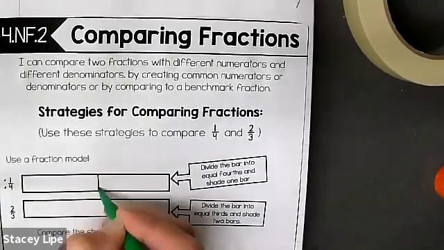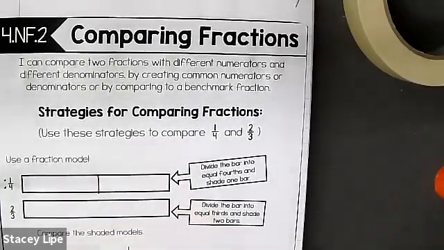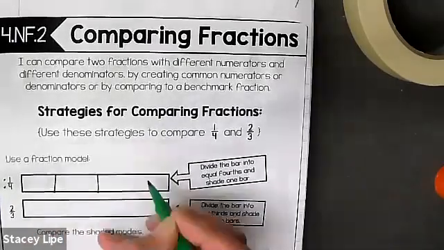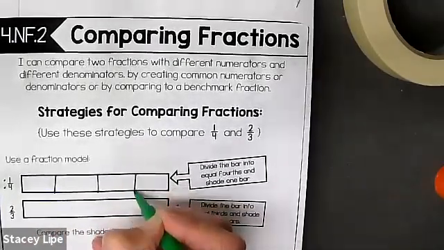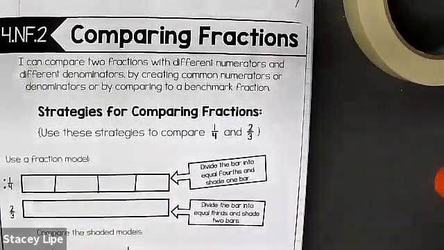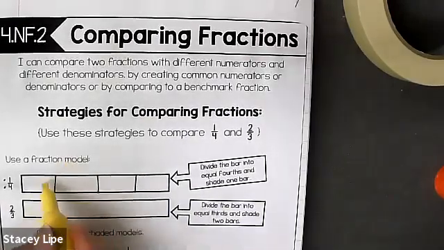I'm kind of sideways on this, so that's about center. Now that I have 2 equal parts, I can divide each of those into 2 equal parts. And now I have 1, 2, 3, 4 relatively equal parts.